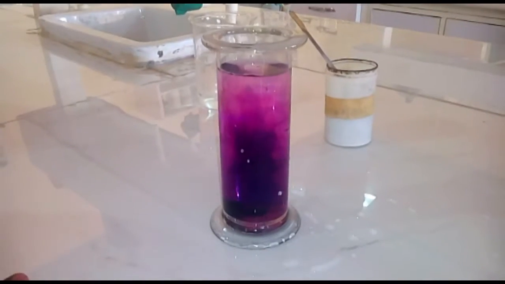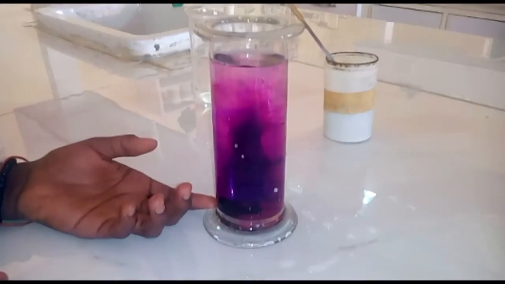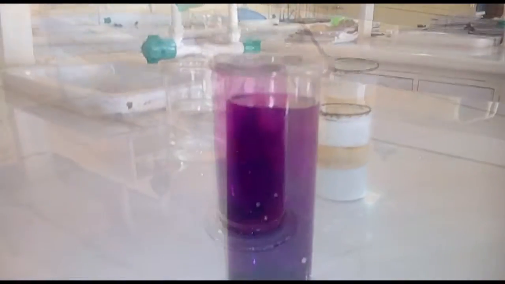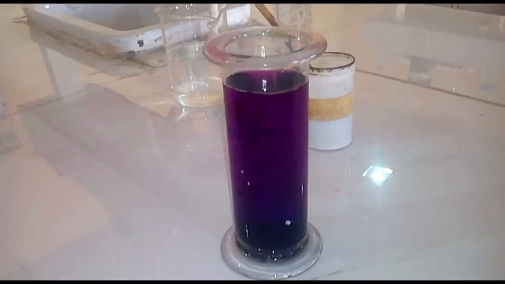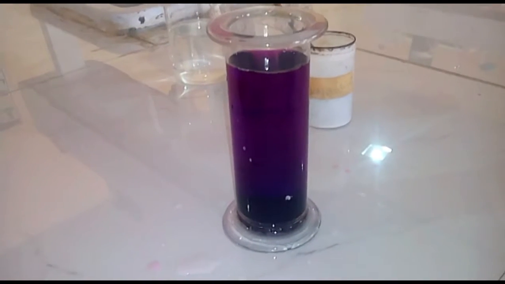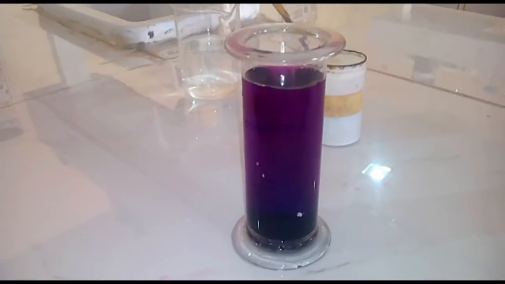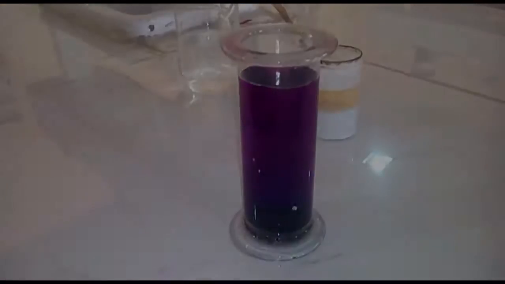As you can see, it is diffusing from a region of higher concentration to a region of lower concentration. Finally, we have a uniform solution after a few minutes. This shows that matter is made up of particles.